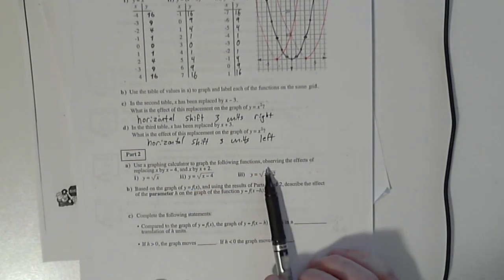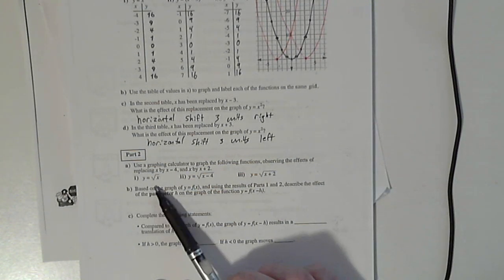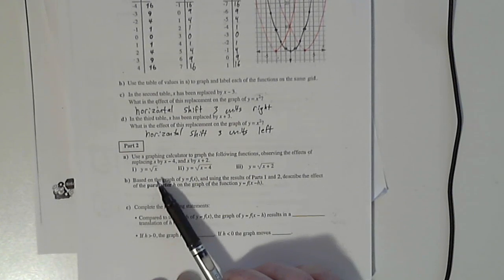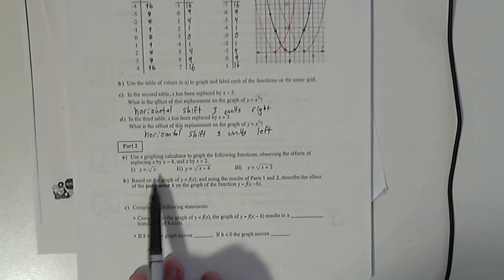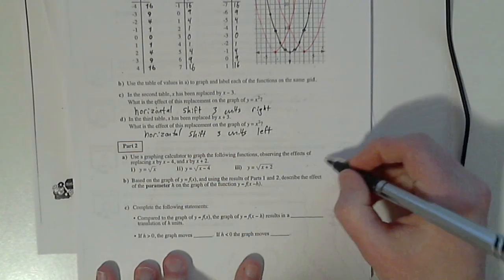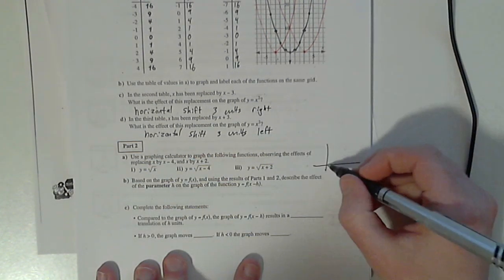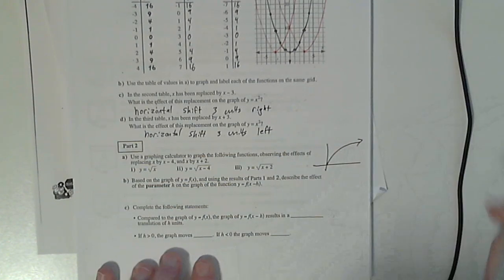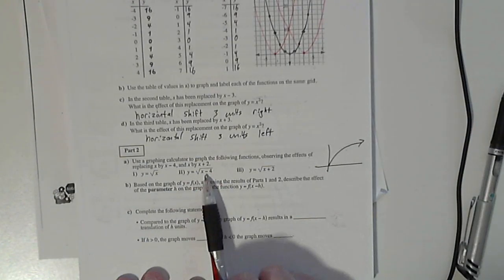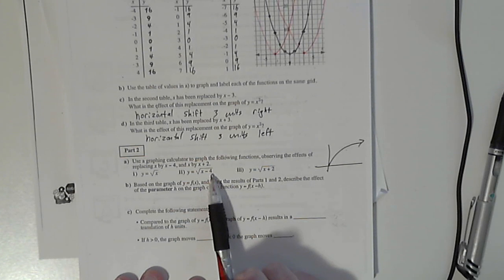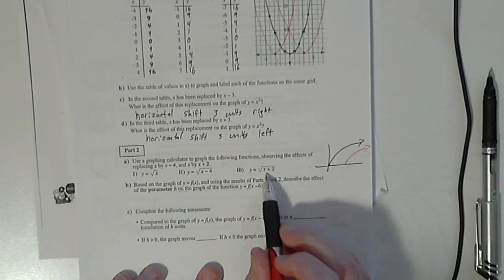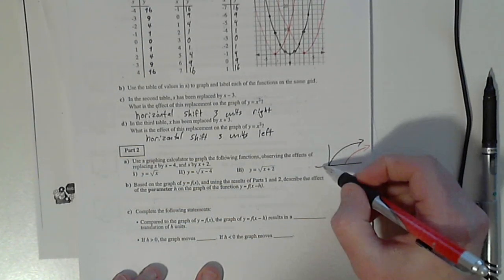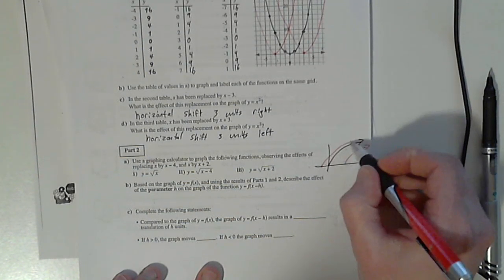Good. Use a graphing calculator to graph the following functions and observe the effects. You should do this again with Desmos, and I'll show you a better way to do that when we hook up again after I'm done the other lesson. Root of x should be something like this, is the original function. In this one, it is shifting to the right by 4 because it's backwards. So that one should be like that. This one is to the left by 2. So that one should be like that.